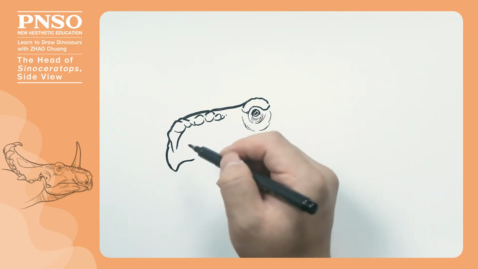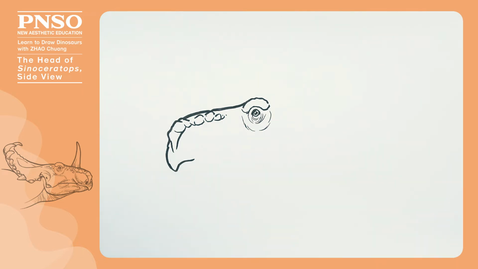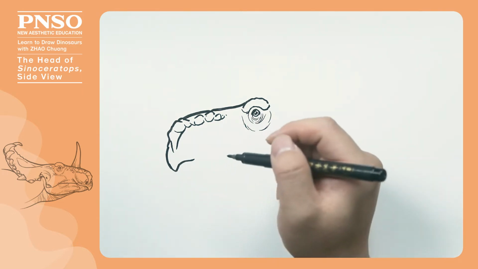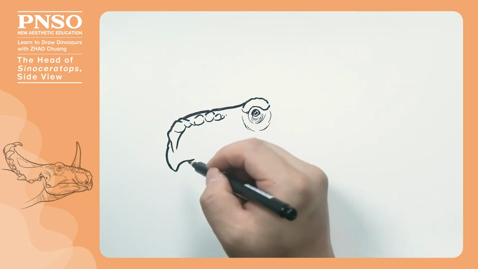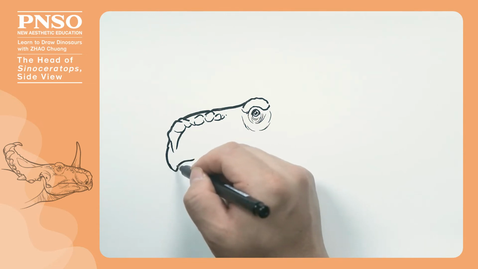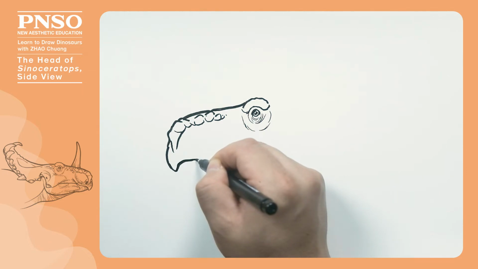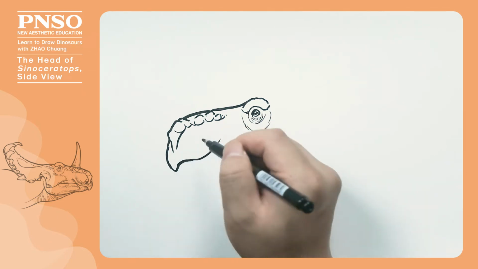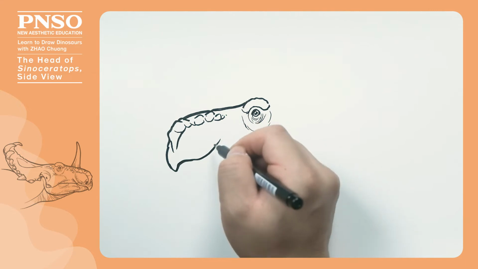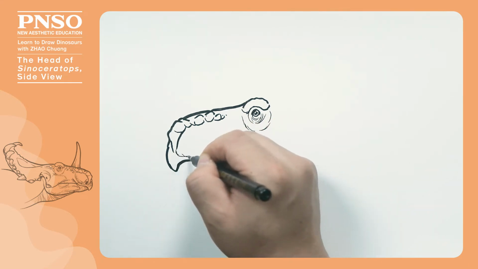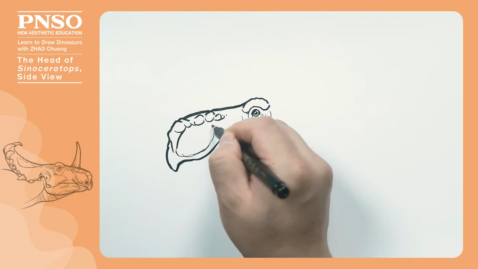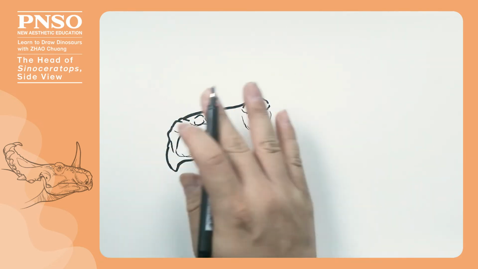Next, let us draw the beak of Sinoceratops. Its beak was relatively straight, which was not similar to the curved ones of Triceratops. The large nostrils above the beak only had a small opening, which was close to the edge of the beak.